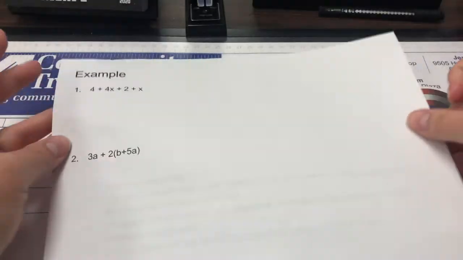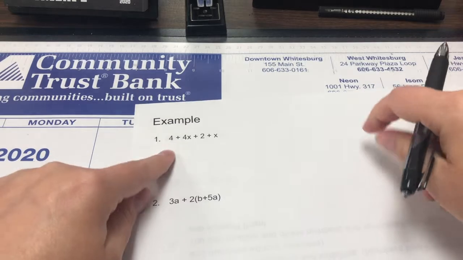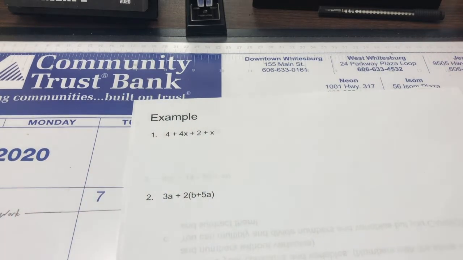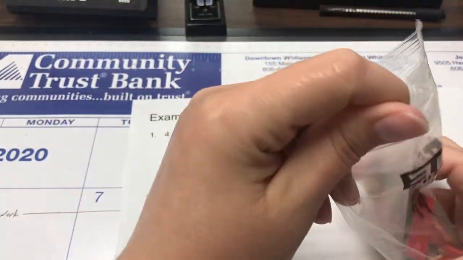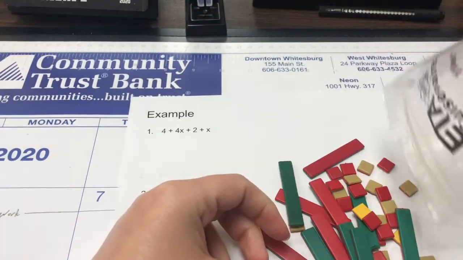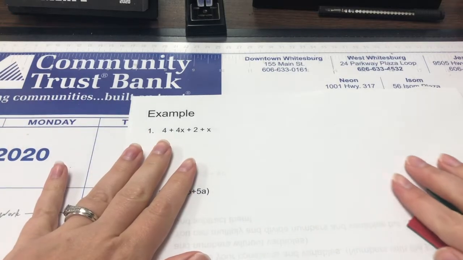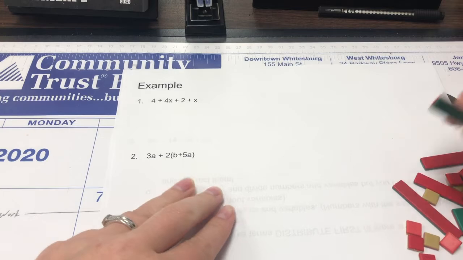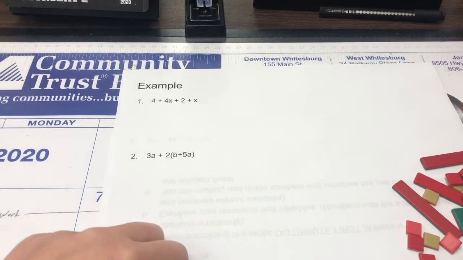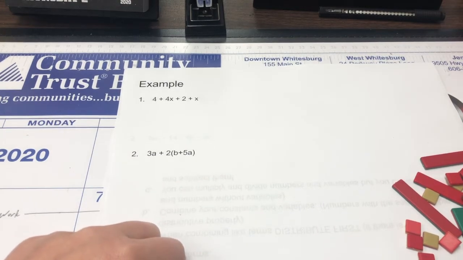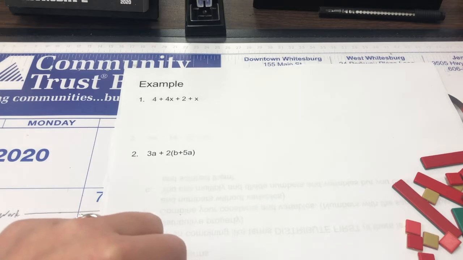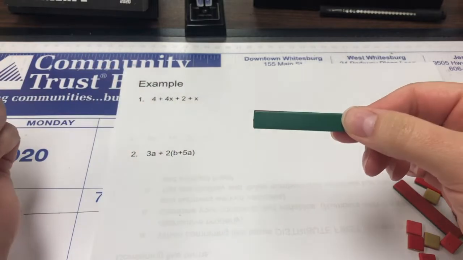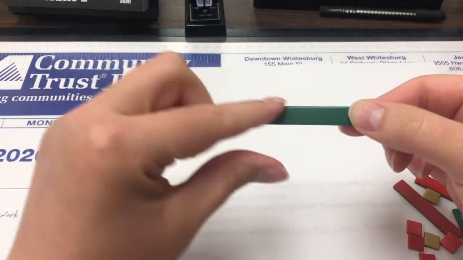Okay, so now let's look at some examples. So the first one, we have 4 plus 4x plus 2 plus x. And I want to go back to these manipulatives just to model it for you so that you can grasp a better understanding. So if you didn't watch the generating equivalent expressions video, just a little reminder, this long piece represents a variable.